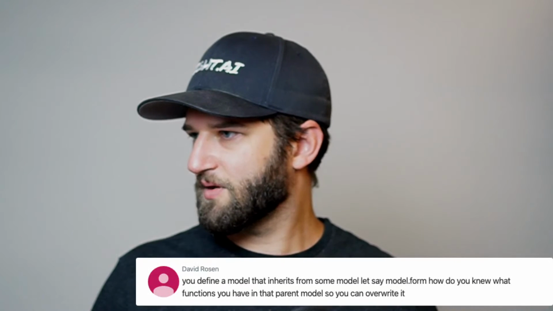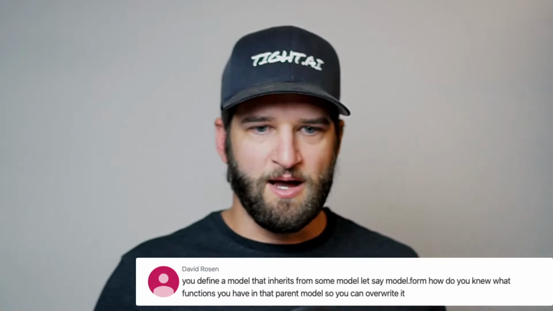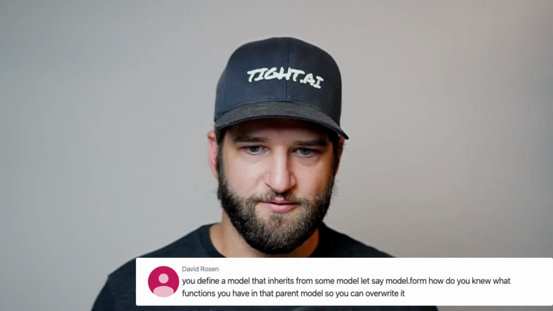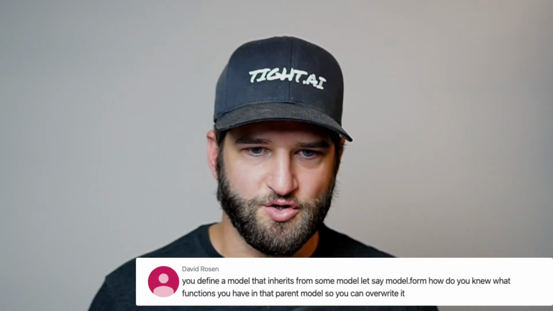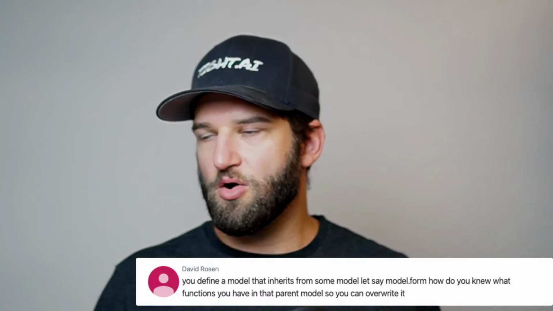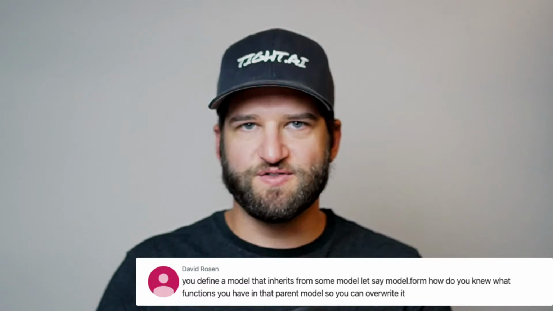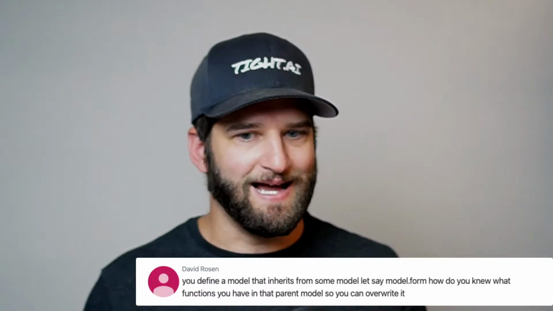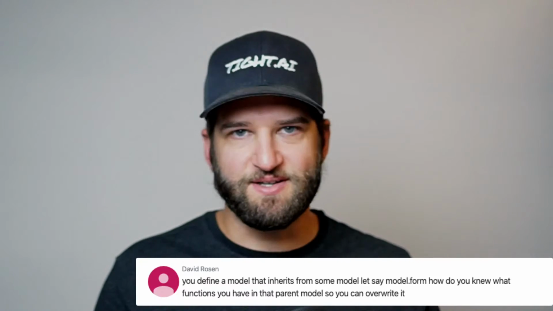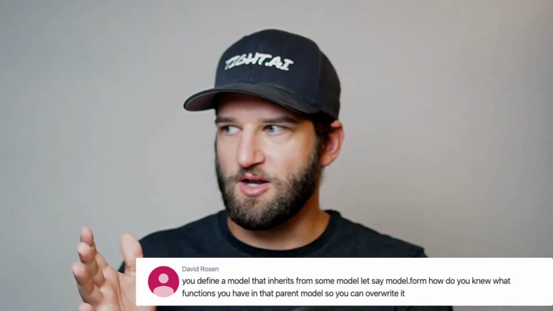Okay. So, David, I think this is what you're referring to from earlier. You define a model that inherits from some models, let's say models.Form. How do you know what functions you have in that parent model so you can override it? Good question. Okay, so a quick and easy way to find out what's associated to any class, which is actually what you're asking. Every Python class has a bunch of methods that are built into it.